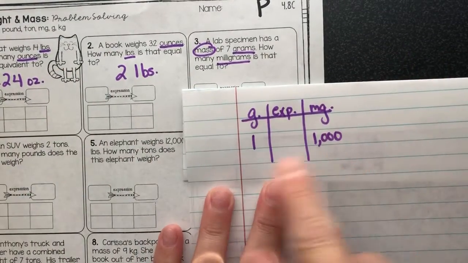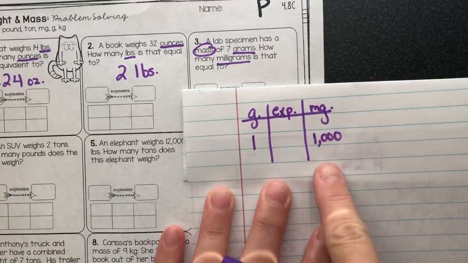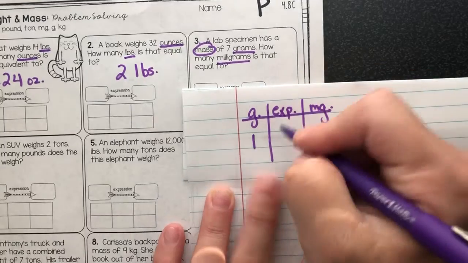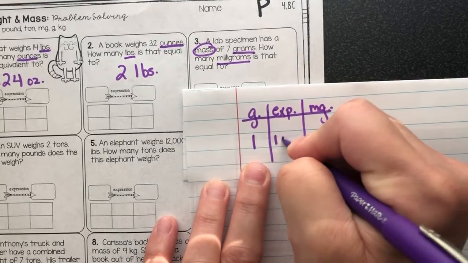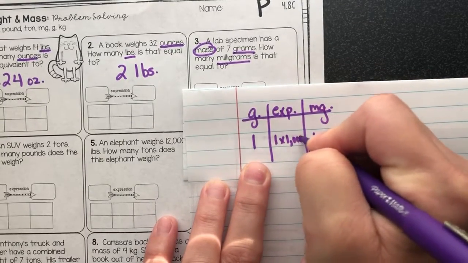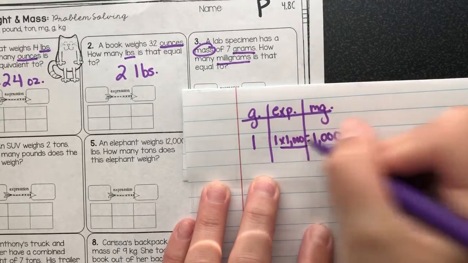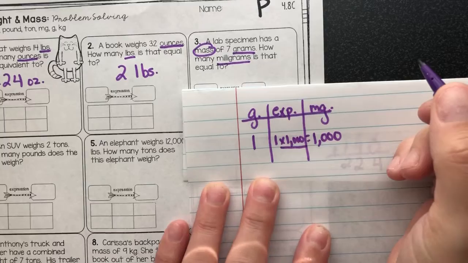Okay, now look at your numbers. To get from 1 to 1,000, I have to multiply because I'm going smaller to bigger. Okay, so I'm going to plug the 1 in, and I've got to multiply it times 1,000 to get 1,000. Okay, so my rule for this problem is to multiply times 1,000.